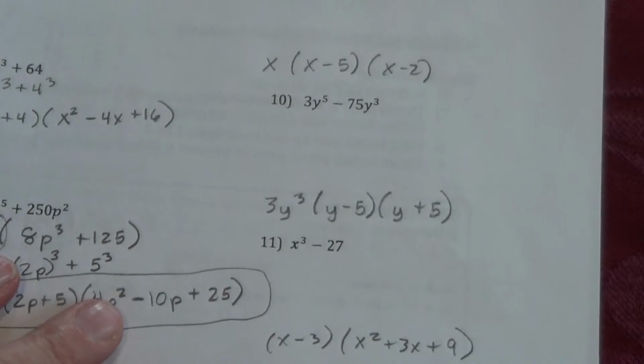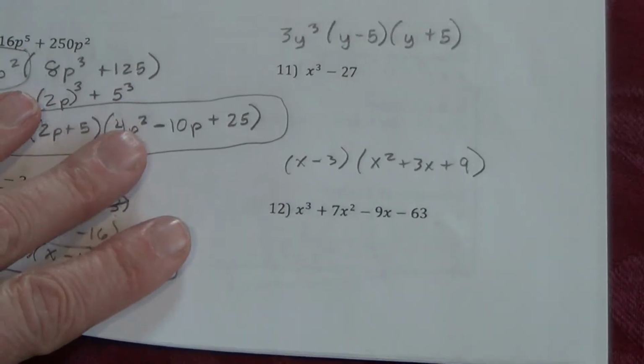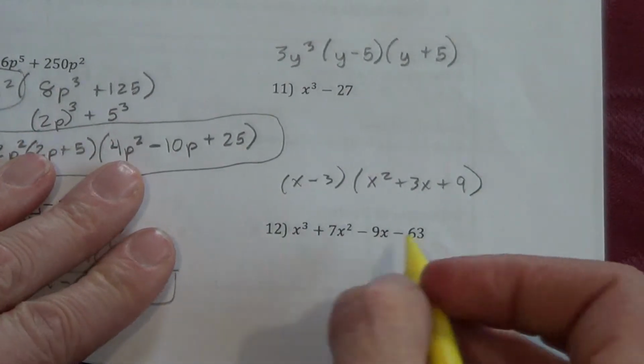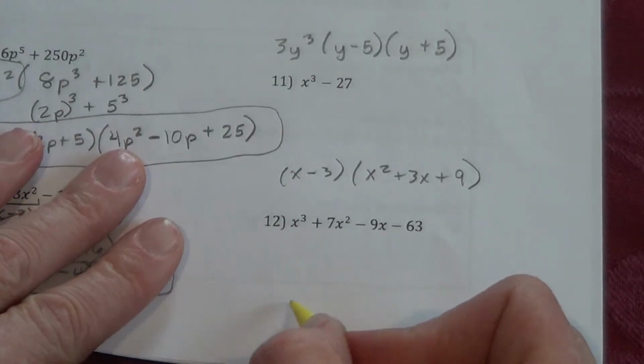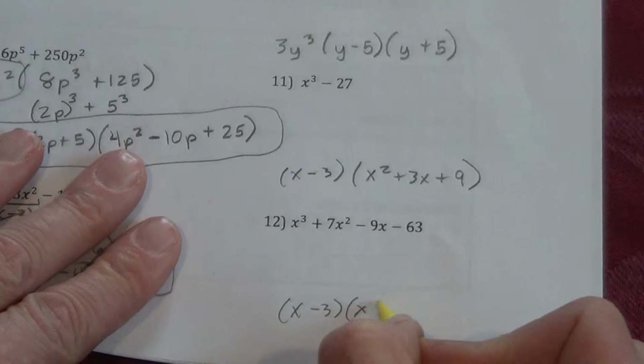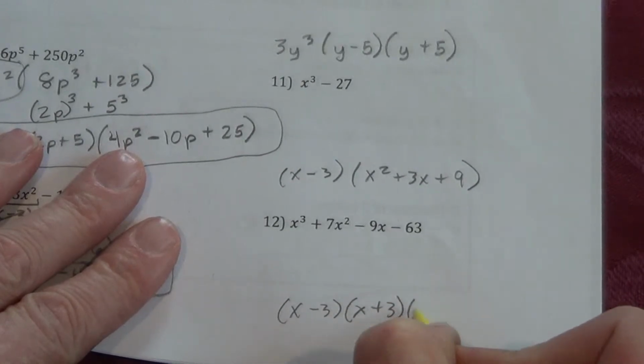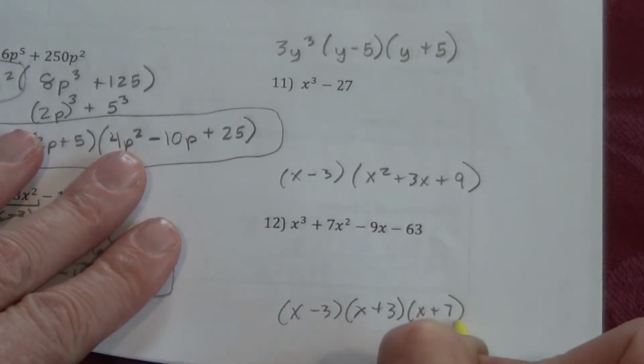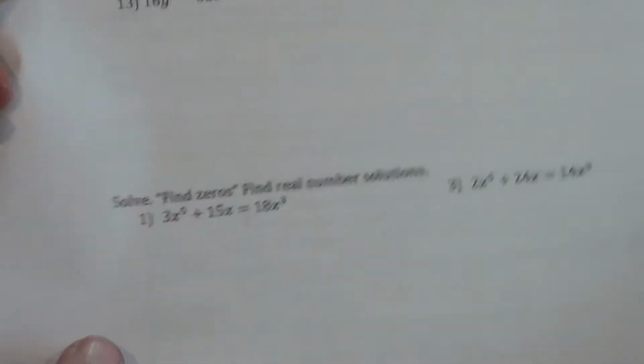Now you make sure that you're filling in the other steps. After the video, solve those. If you can't get them, then see me. This one, the final answer is x minus 3, x plus 3, and x plus 7. Okay. Final page of notes.